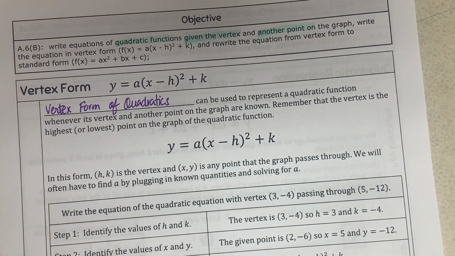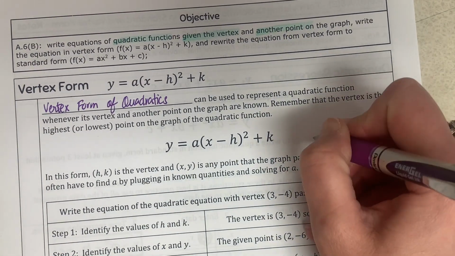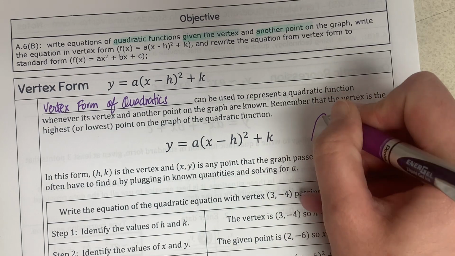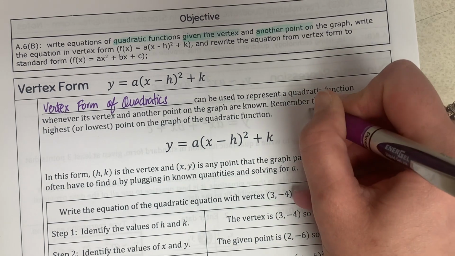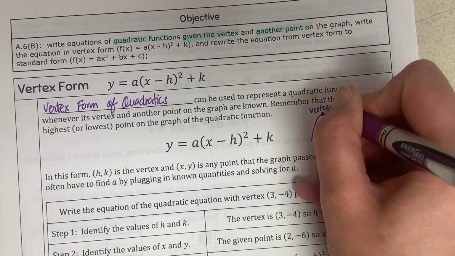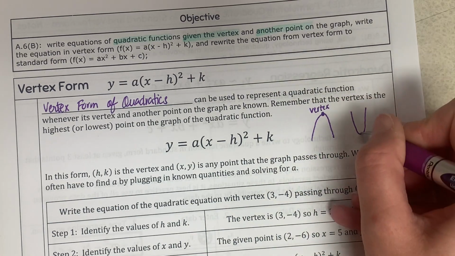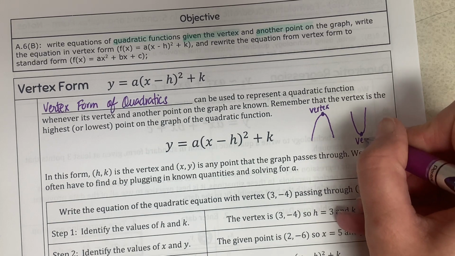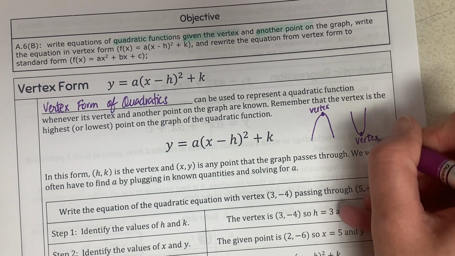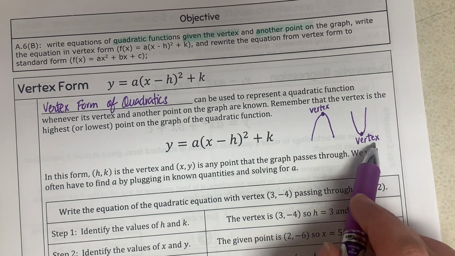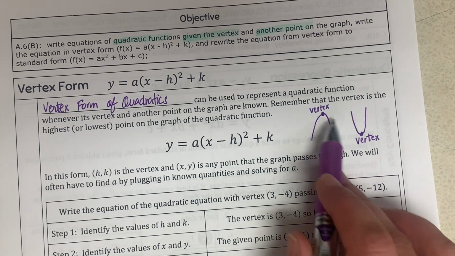Because I know the vertex. If you remember, the vertex is the highest point, or the lowest point, of that quadratic function. So it's either the highest or the lowest point of that equation.